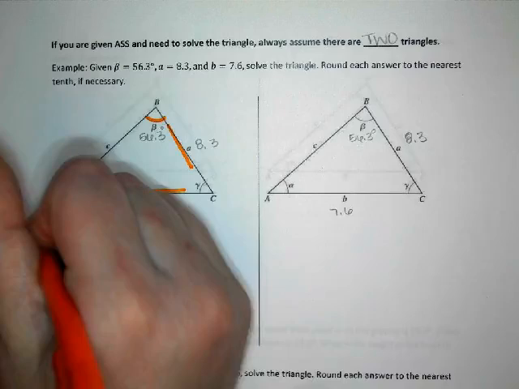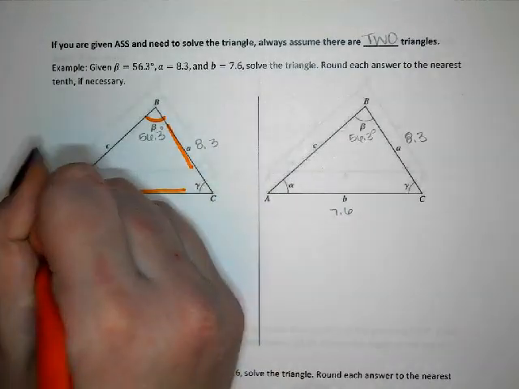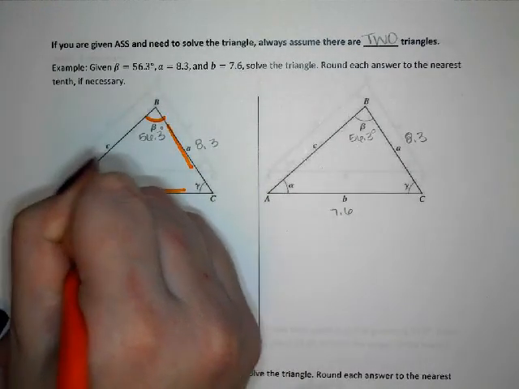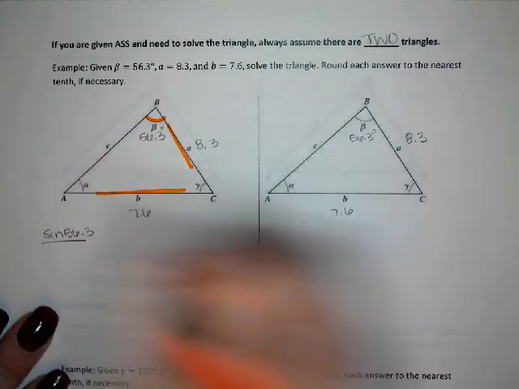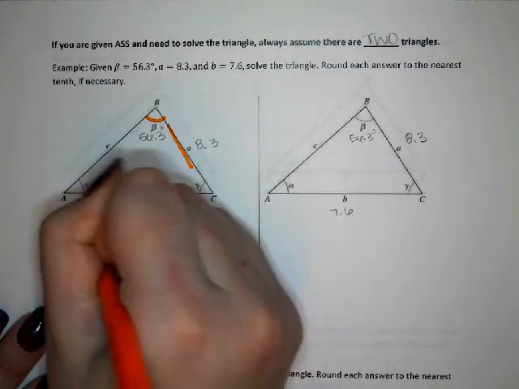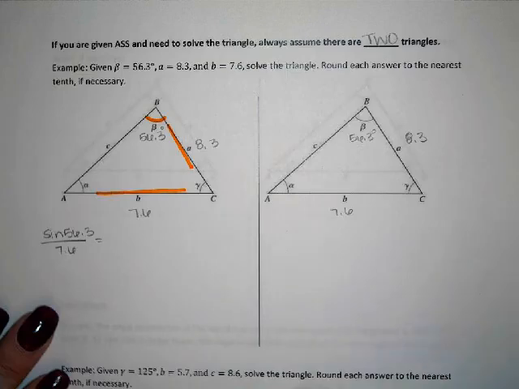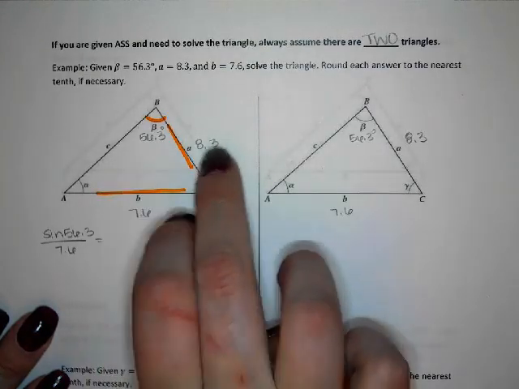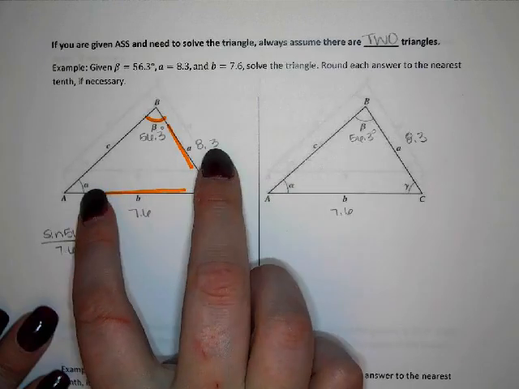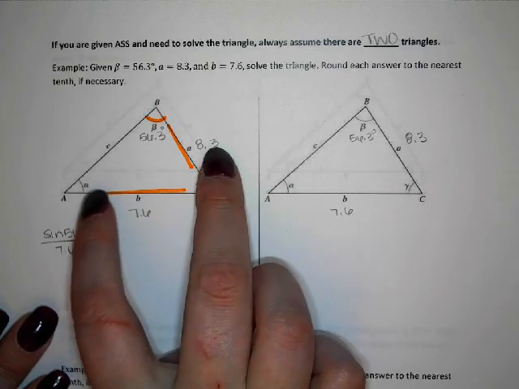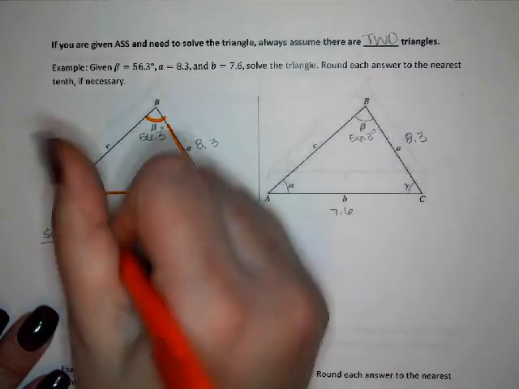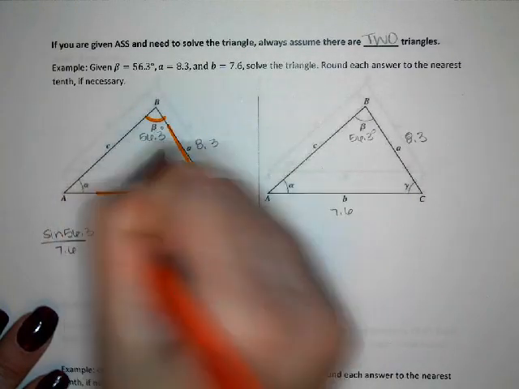Sine of 56.3 divided by 7.6. And then I'm going to think about the other pair that I could make. The other pair that I could make is with this side and the angle across from it. So that is angle A, or angle alpha, and side A, which is 8.3. So I'm going to say sine of angle alpha divided by 8.3.